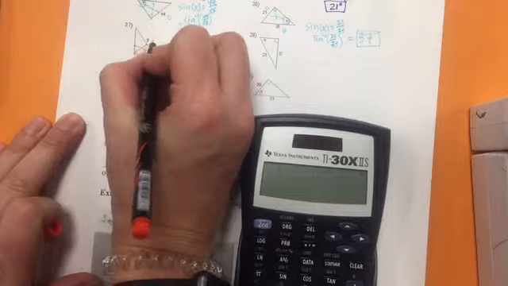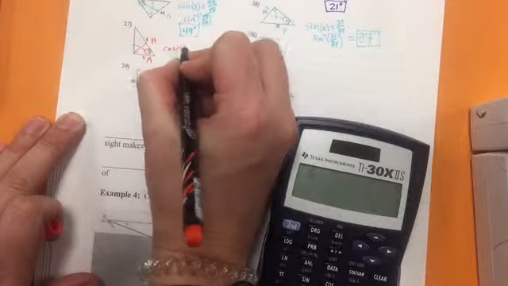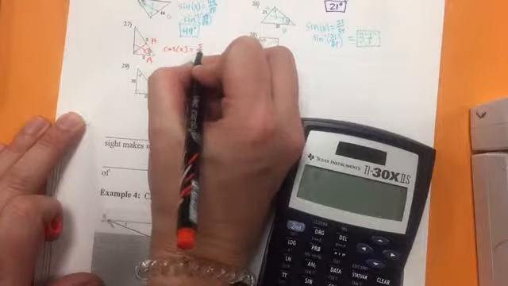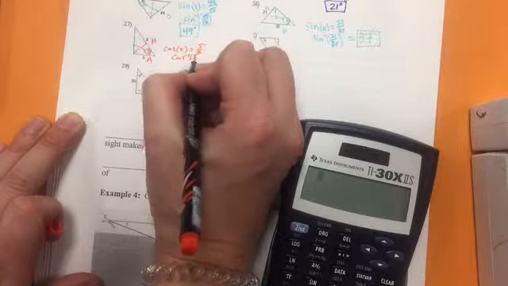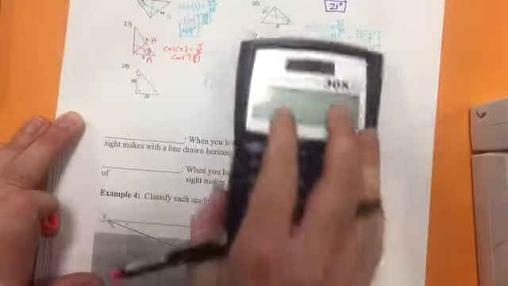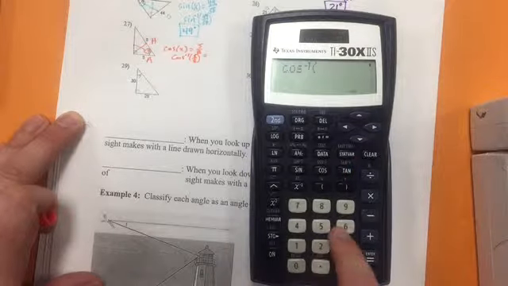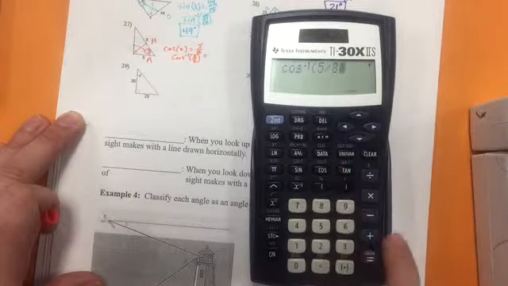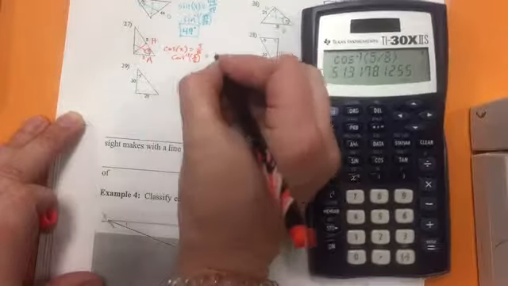No, opposite, hypotenuse, adjacent. Cosine of some angle equals A over H. I use the inverse and get the missing angle of 5 over 8 equals 51 degrees.